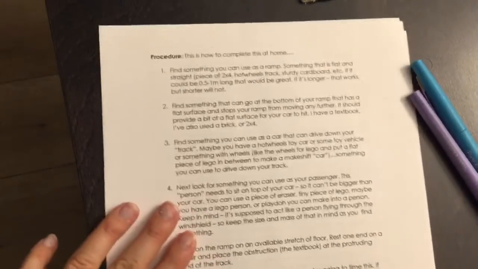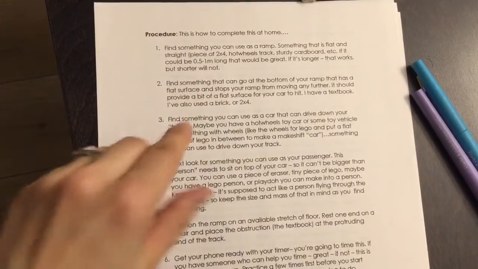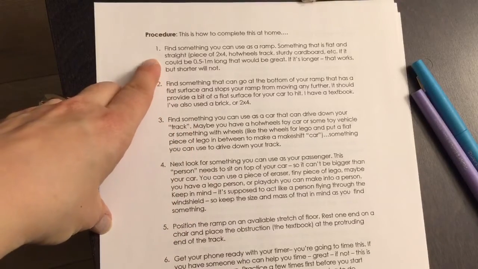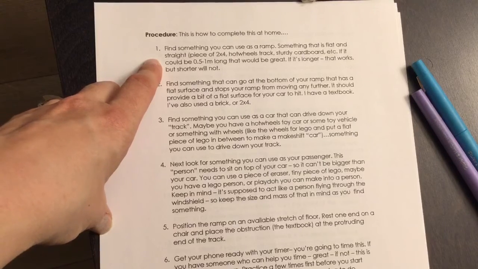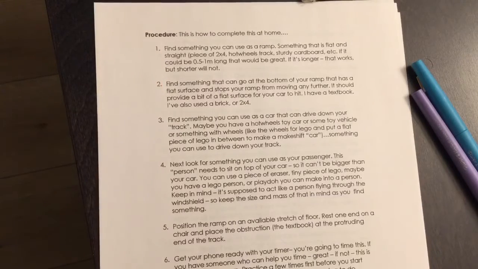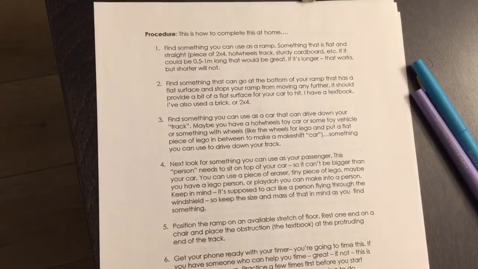So when you're like, but what do I use for materials? Let me help you out. Page 2, procedure. This is how to complete this at home. Okay? First, find something you can use as a ramp, something that is flat and straight. A piece of 2x4, a Hot Wheels track, sturdy cardboard. As long as it's larger than half a meter long, that will be great. If it's longer, that works, but if it's shorter than half a meter, that does not work very well.